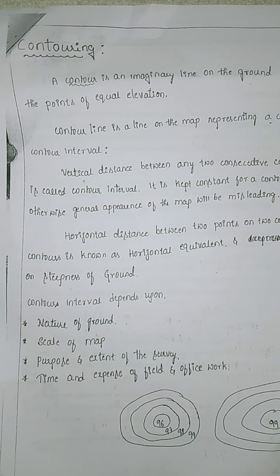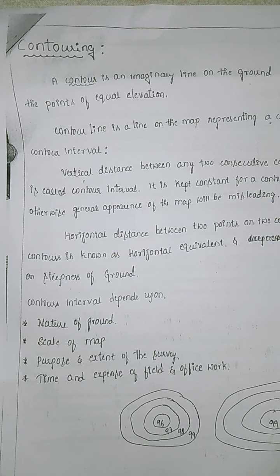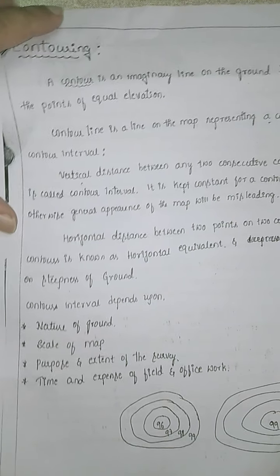The value of a plan or a map is going to be highly enhanced if the relative position of points is represented both horizontally and vertically. Such horizontally and vertically represented maps, we call a topographical map. In a topographical map, both the horizontal as well as the vertical control points are required. Now these points we are going to represent either by shades or hatches, or by lines, the contour lines. Now what is a contour, we need to see first.